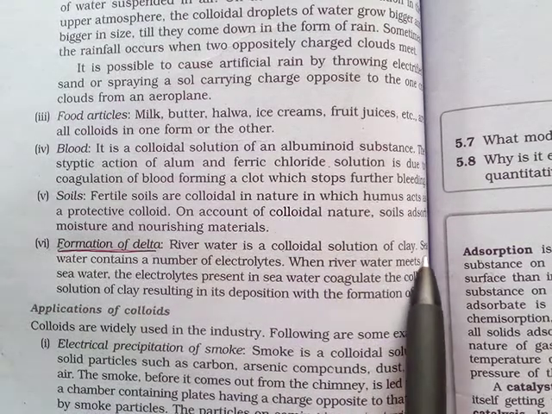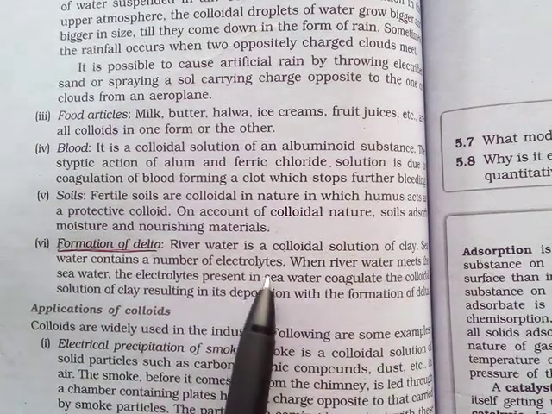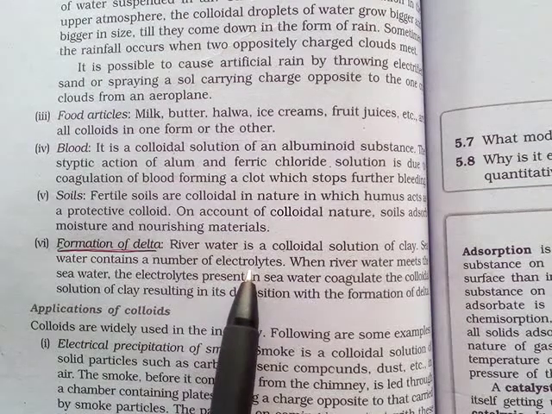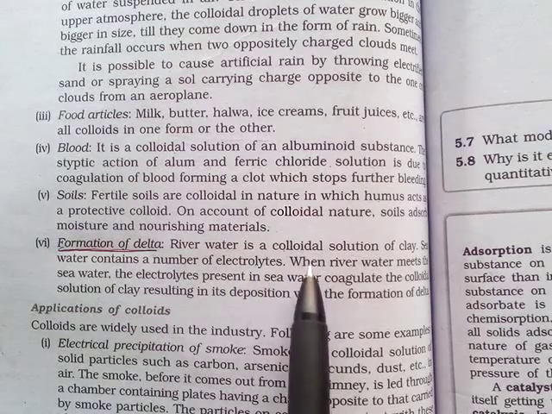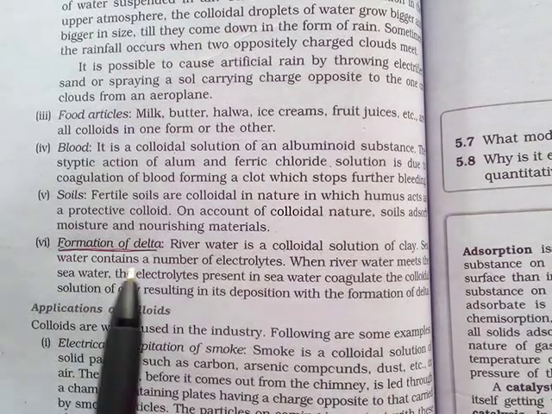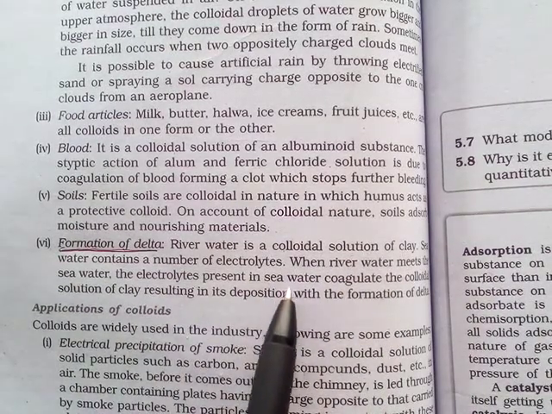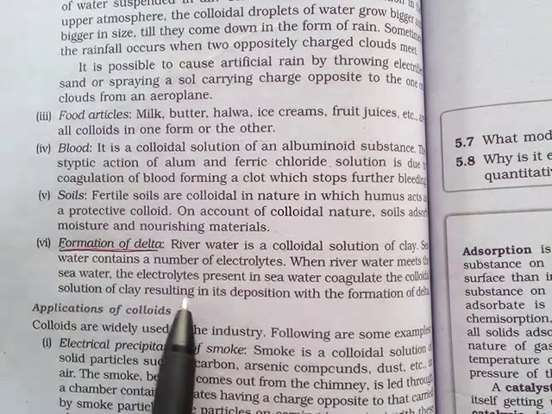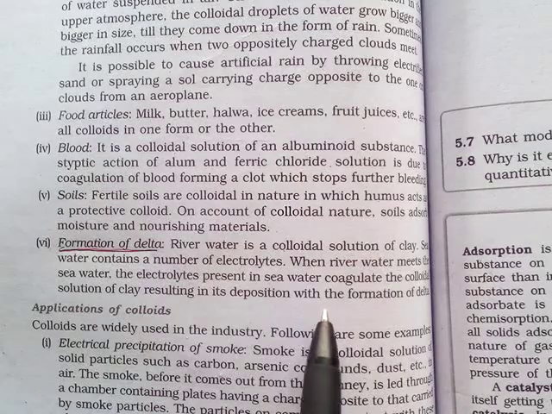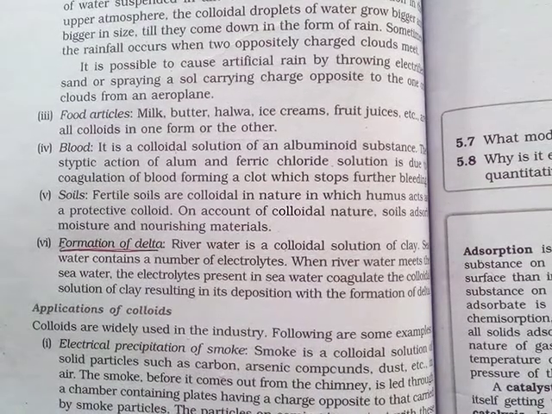Sea water contains a number of electrolytes. You know sea water is salty, right? So it has a number of electrolytes, salts. When river water meets the sea water, the electrolytes present in the sea water coagulate the colloidal solution of clay, resulting in deposition with the formation of delta.